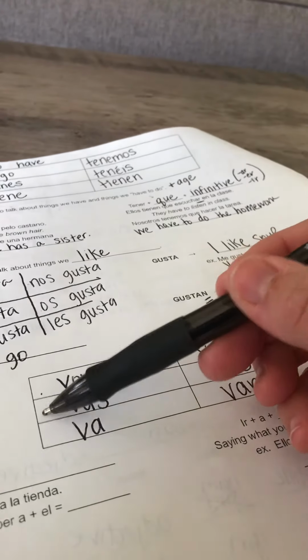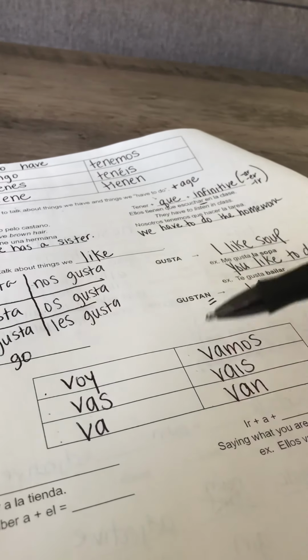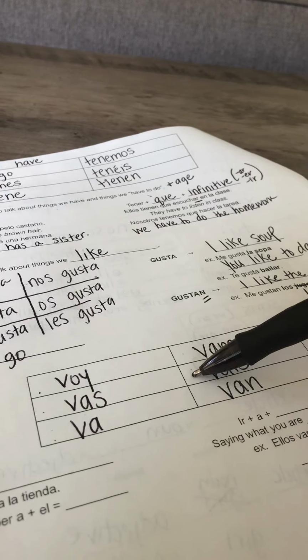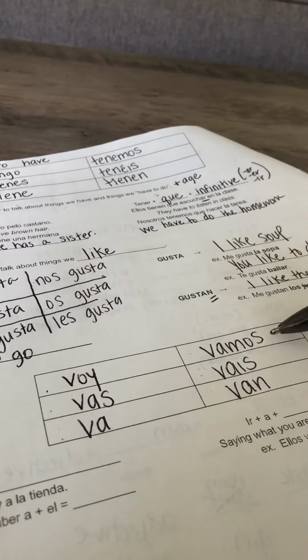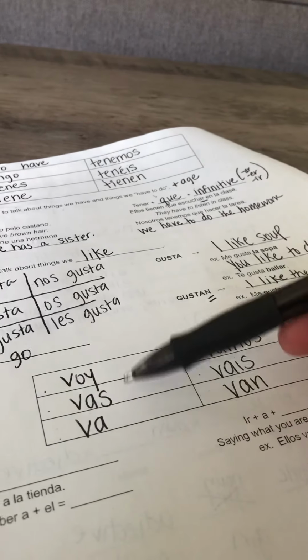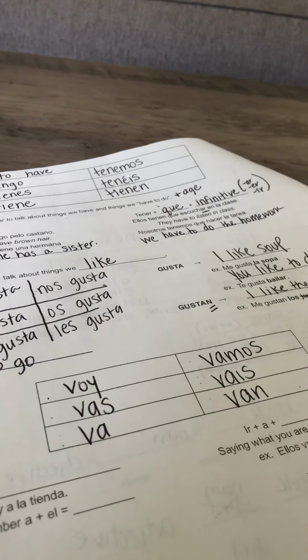Don't forget, you can always put your subject pronouns in the front. Yo, tú, usted, él, ella. Nosotros, vosotros, ustedes, ellos, ellas. Voy, vas, va, vamos, vais y van. Those are all your going words.